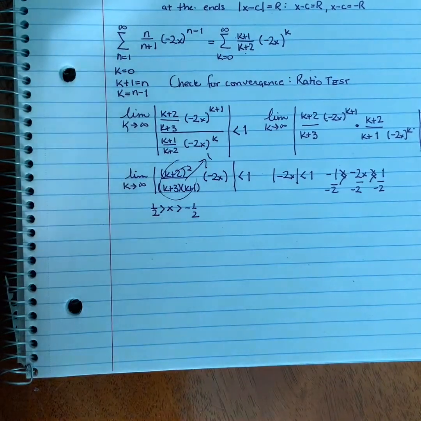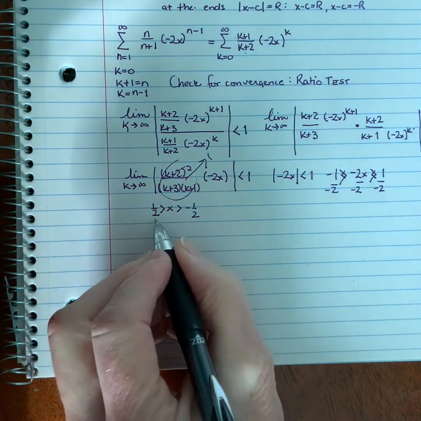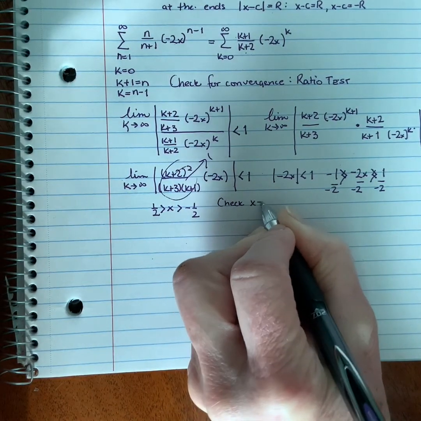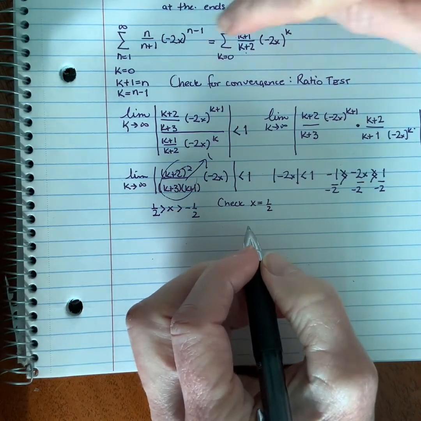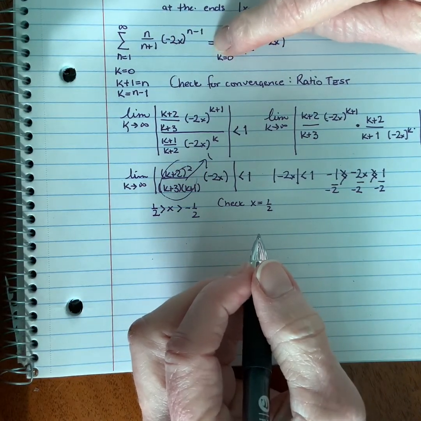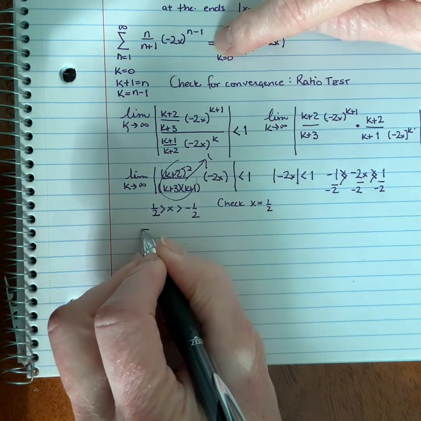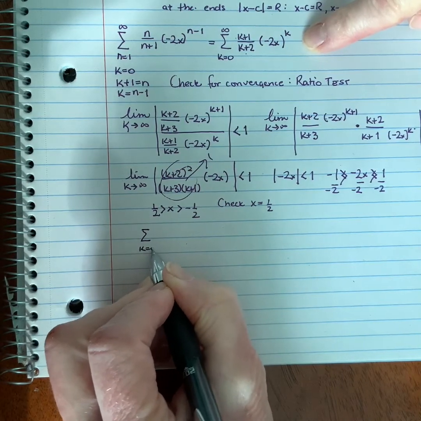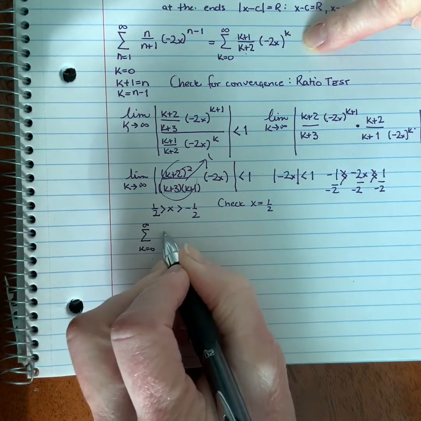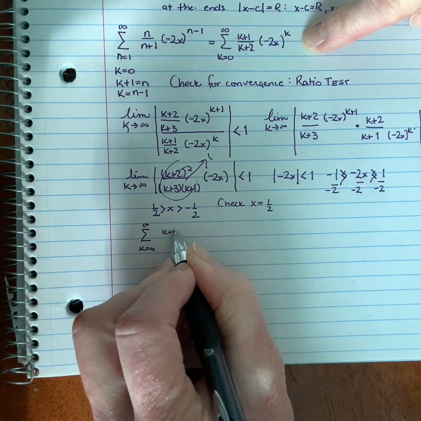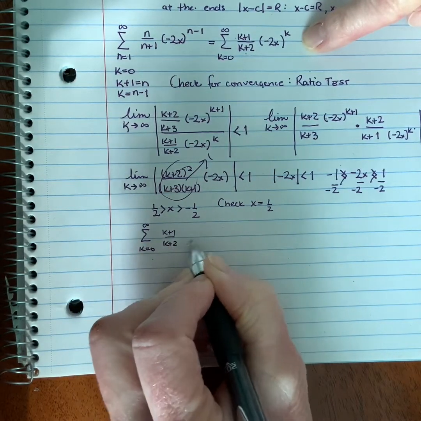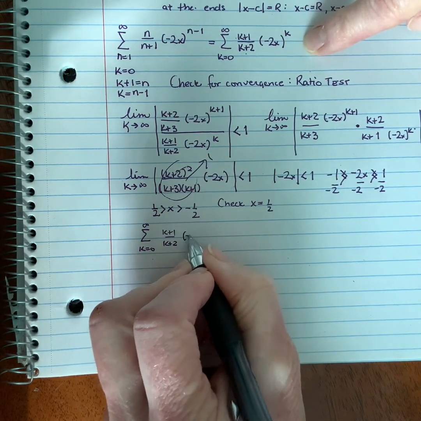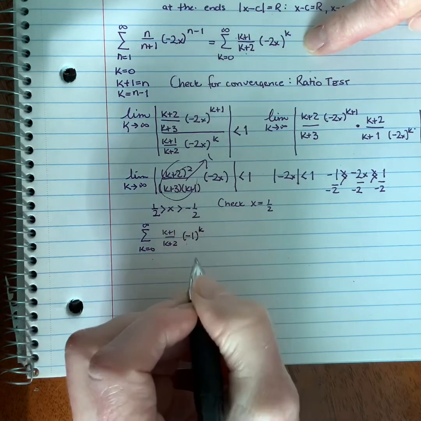So let's try to deal with that. Let me move this down a little bit. Okay, so let's check 1/2. Check x equals 1/2. So I come back up here to my problem, and I put 1/2 in for x. So here is what I've got. Now let me do it with this one because I used k. Not that it's a big deal, but we've got this and this. We've got (k+1)/(k+2), and then we've got 1/2, so minus 2 times 1/2. That is minus 1. And then we've got to the k.